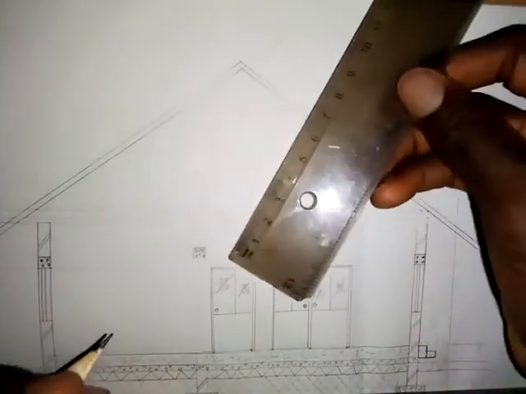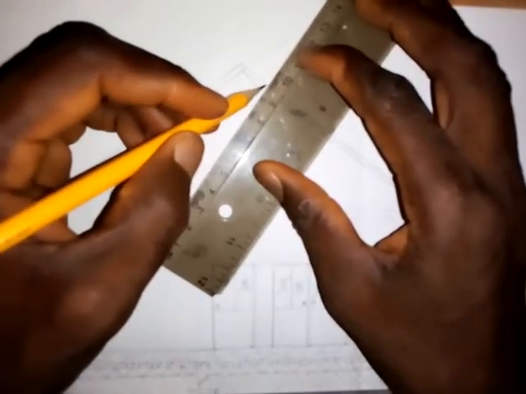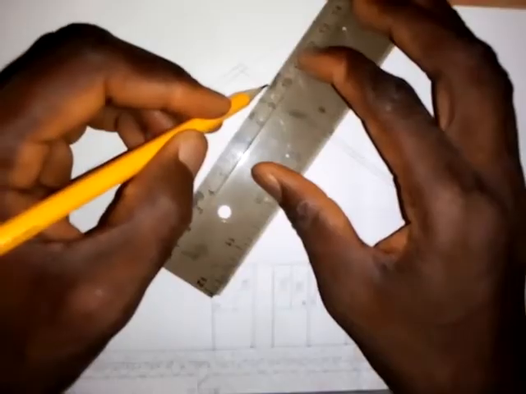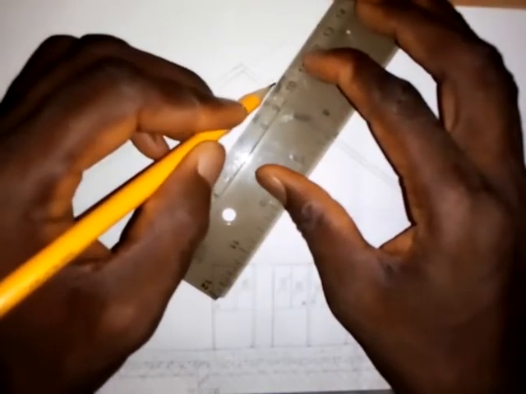The next thing I need to put is the purlin. It is on the purlin that the roofing sheet will be nailed. For the purlin, I'm not going to take measurements, but you can work it out like this.